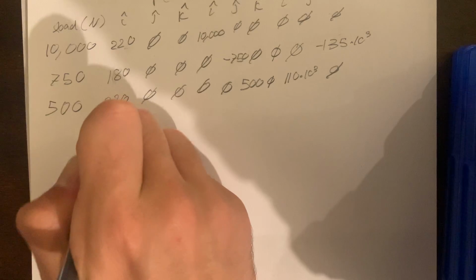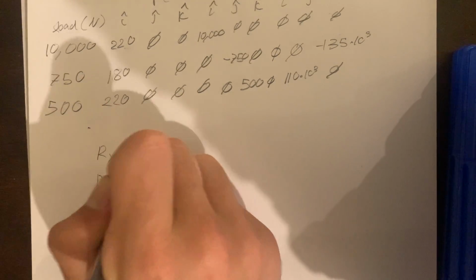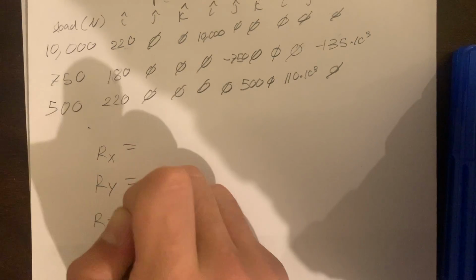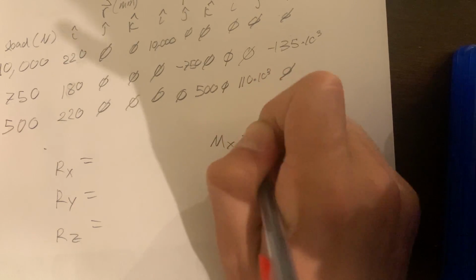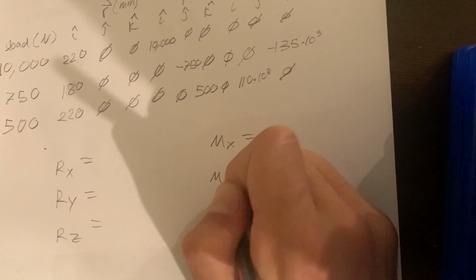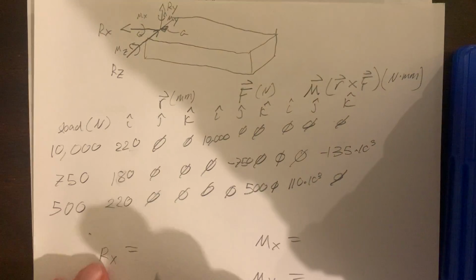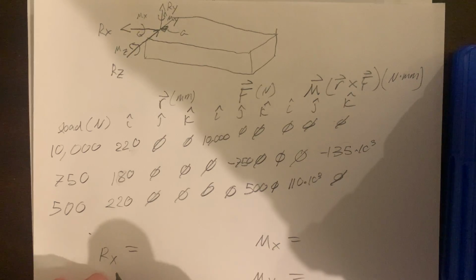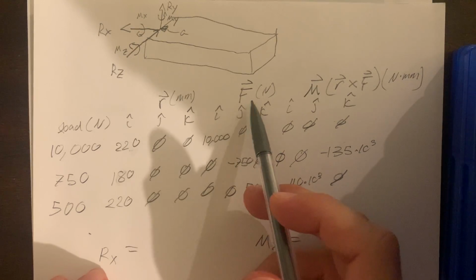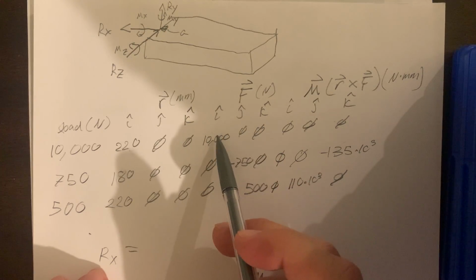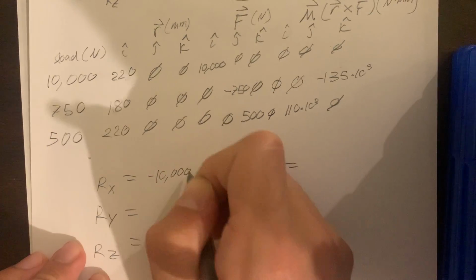Let's do this. We'll have our reactions in the X, the reaction in the Y, the reaction in the Z, and then we will have our moment in the X, our moment in the Y, and our moment in the Z direction. So now for the reaction forces, basically the reaction force is going to be the opposite of whatever force it was there. So for over here, the force is 10,000 kilonewtons, so the reaction force would actually be negative 10,000 kilonewtons.